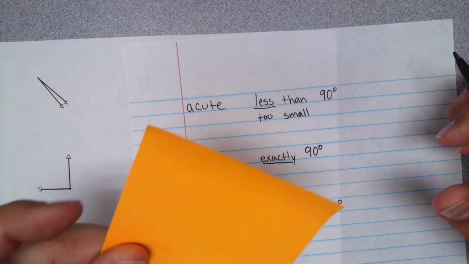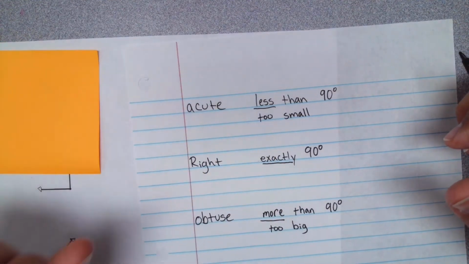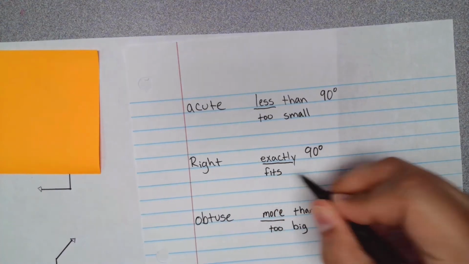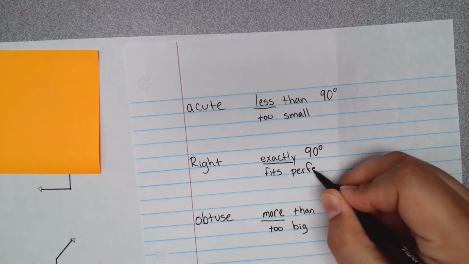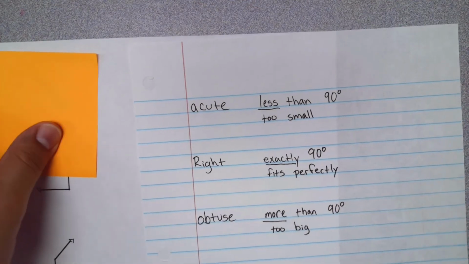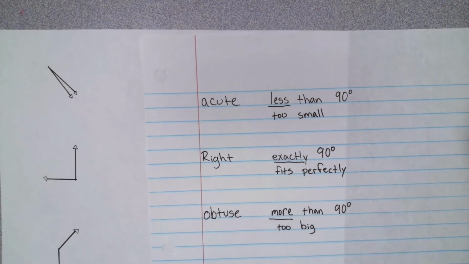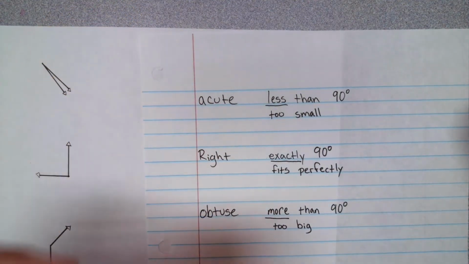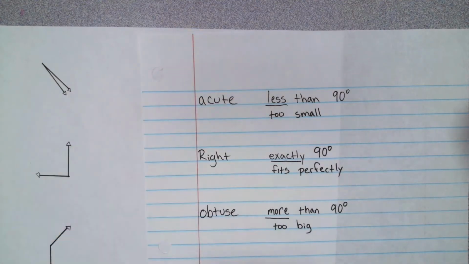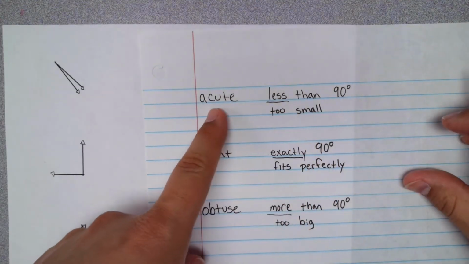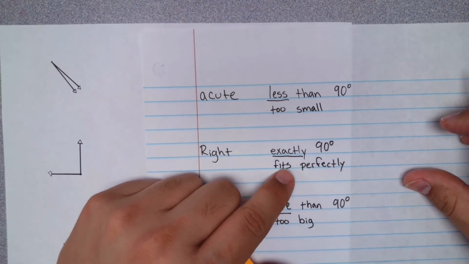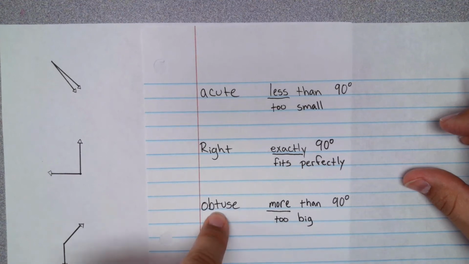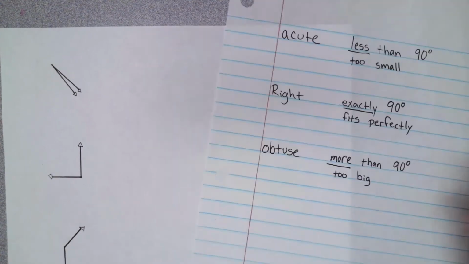If I try to fit my sticky note into my angle and it fits perfectly, that means that it's a right angle. So that's how we use the sticky note to see what kind of angle it is. If my sticky note goes into the angle and the angle is too small, it's an acute angle. If my sticky note fits perfectly in the angle, it's a right angle. If the angle is too big for my sticky note, it's an obtuse angle. I'm going to show you what I mean.